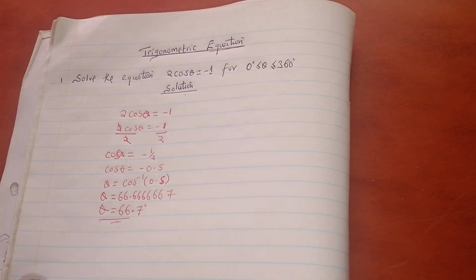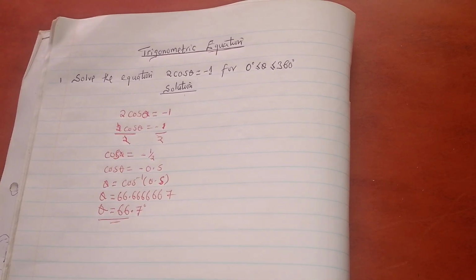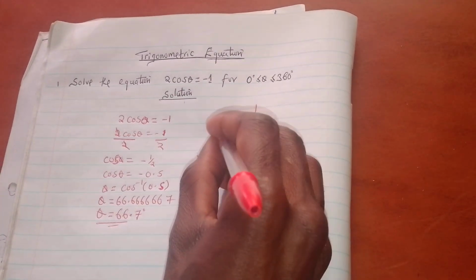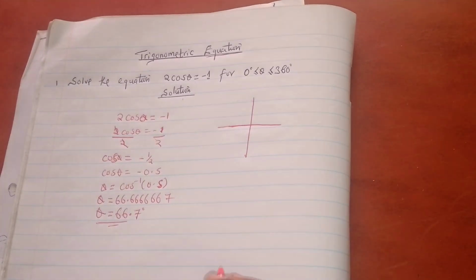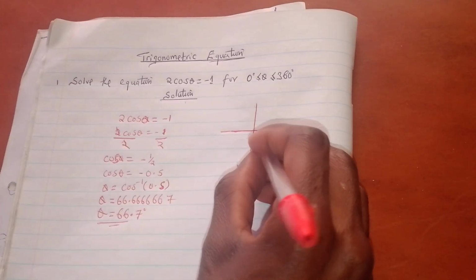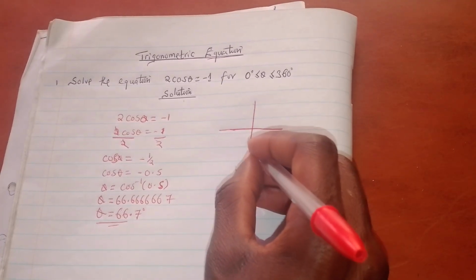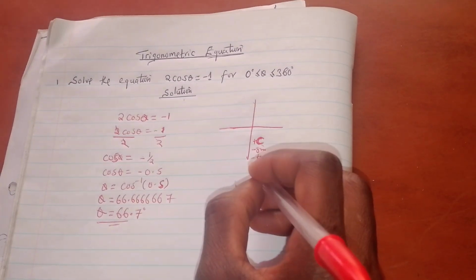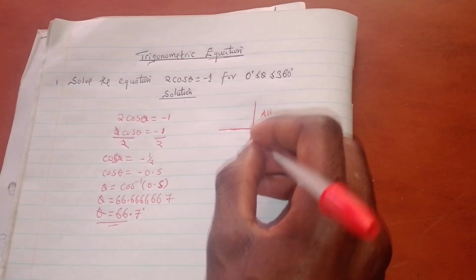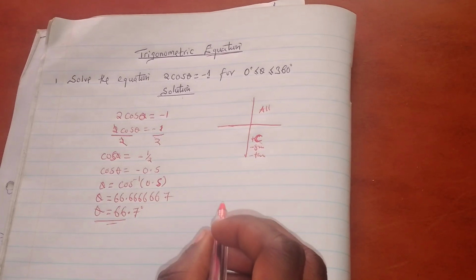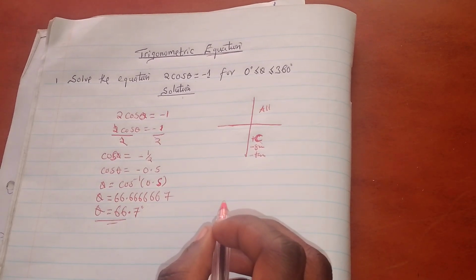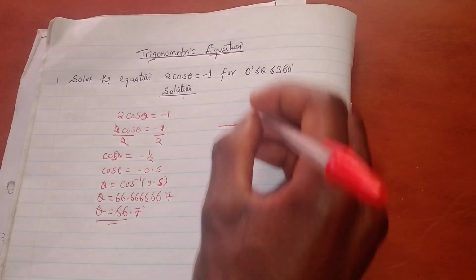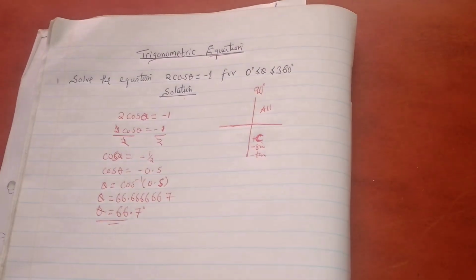Now here, after finding this one, theta is equal to 66.7 degrees, which is the angle in the first quadrant. Okay, so now we should understand the CAST diagram. When we are talking about the CAST diagram, you can see that we have C here, which is cos. So cos here is positive, meaning sin theta is negative, also tan theta is negative. Then here, all the 3 trigonometric ratios are positive. It simply means that cos is positive, sin is positive, and tan is positive. And in the first quadrant, angles are equivalent to 90 degrees.